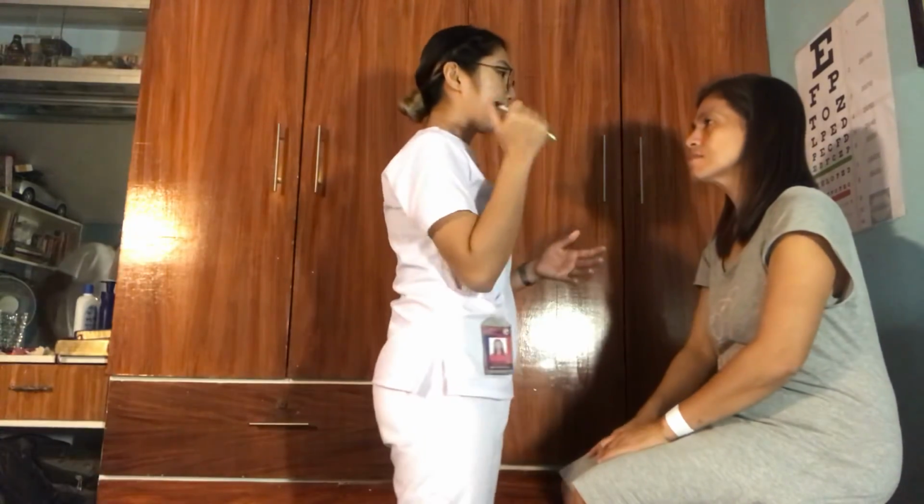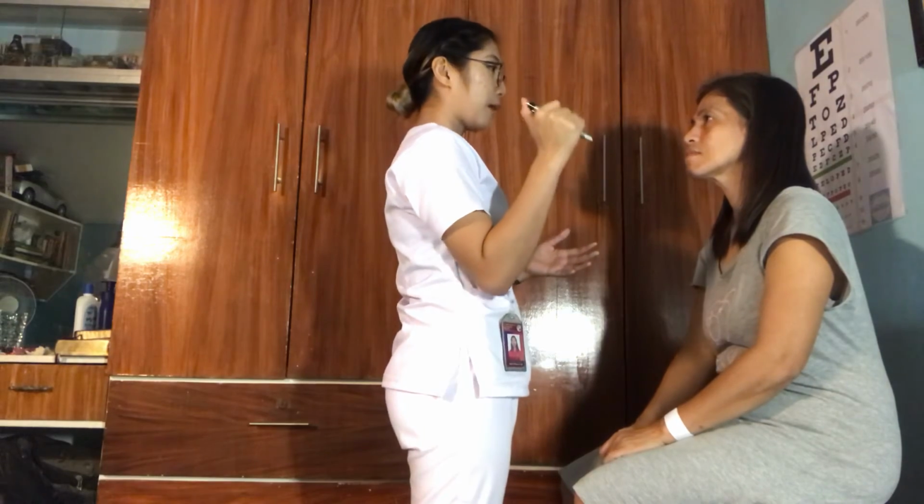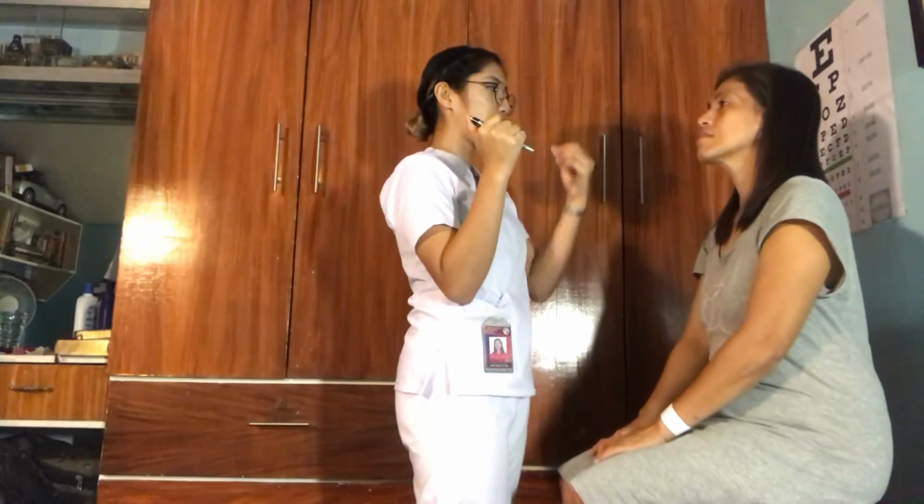Okay, so since it is slightly dark, we are now going to get our pen light and then we are going to flash the pen light or direct the pen light to the pupils of the patient. So we are going to check if the pupils or the iris of the patient is going to constrict, because if the patient's iris constricts, then the patient's iris is normal. Okay? So Mrs. Tria, tatapat ko lang po itong pen light. Okay? Straight, diretso lang po ang tingin ninyo.